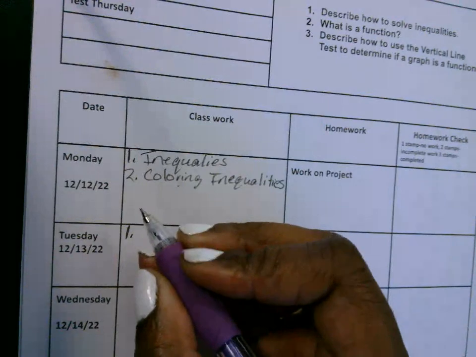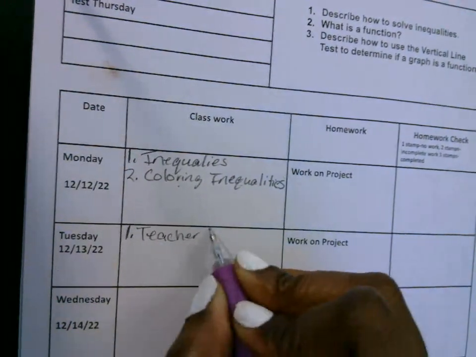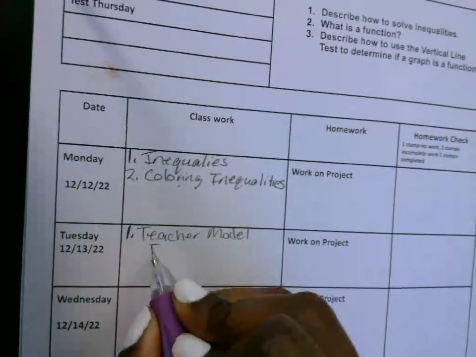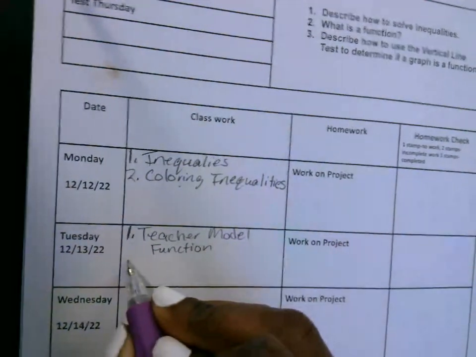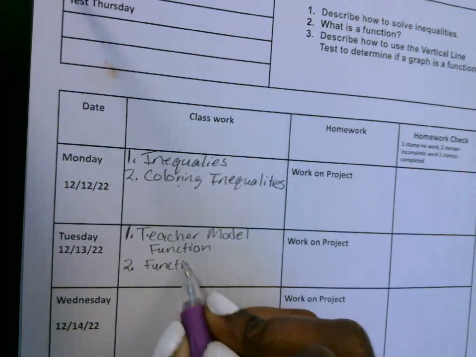I'm going to go over functions today. So we've got the teacher model. We're going to write some notes in our notebook on functions. We're going to do guided practice. And then there's a function cut and paste activity that we're going to do.